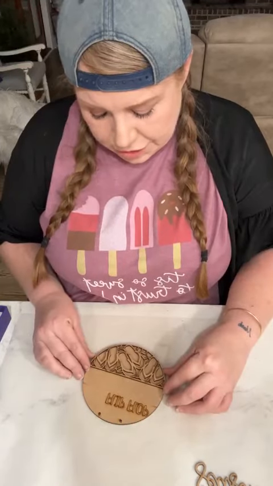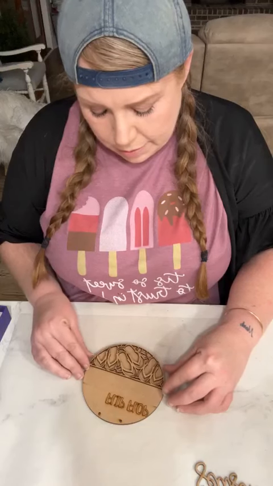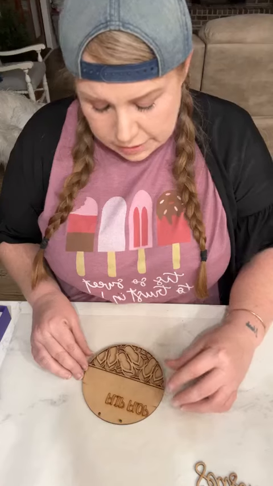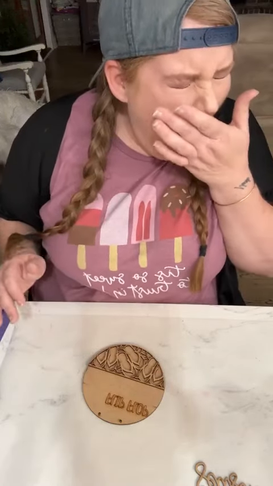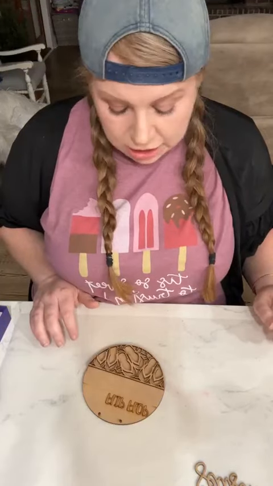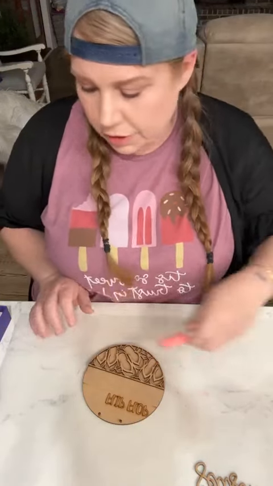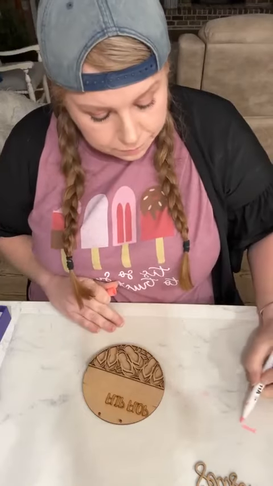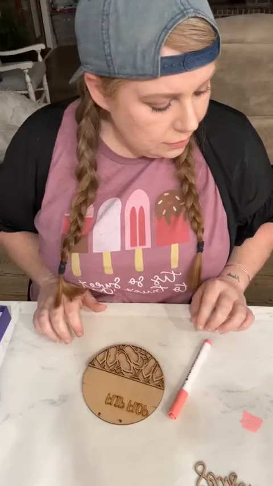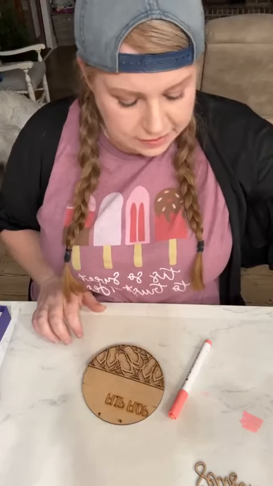So I think what we could do is do them a color, like colors. I definitely know I want to do a coral color for sure. I also think we should do this color.